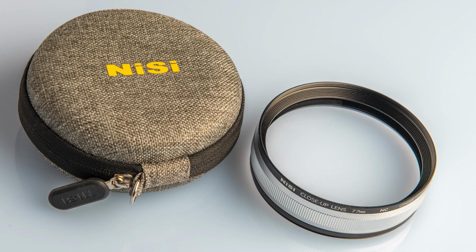A few weeks back, we tested the 58mm NiSi Closeup Lens, and it performed quite well in that role. But what we're doing today is something completely different. I am going to take this lens and compare it head-to-head with the Raynox DCR-150 as a tube lens for use with an infinity-corrected microscope objective, and see if this lens can also compete in that area.